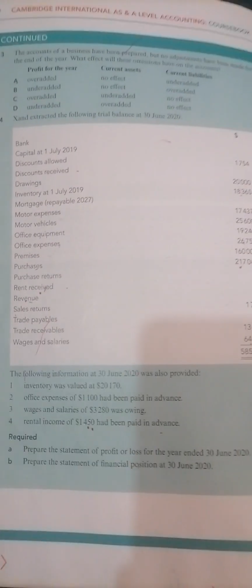What about prepayments? This is the money that the business pays in advance, before it receives the services that it's supposed to receive. For example, the business may decide to pay rent for the next 15 months, and usually the accounting period lasts for 12 months. So the extra months that the business has paid rent for is what we call a prepayment. So let's see what the question has and what it needs.